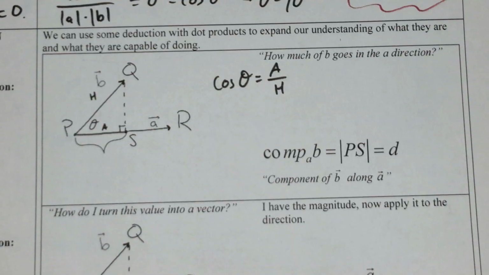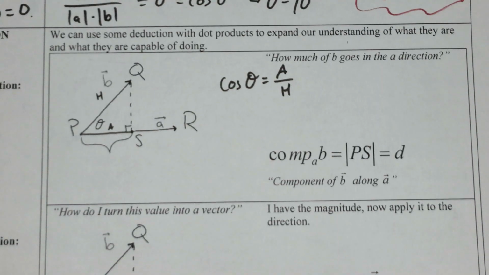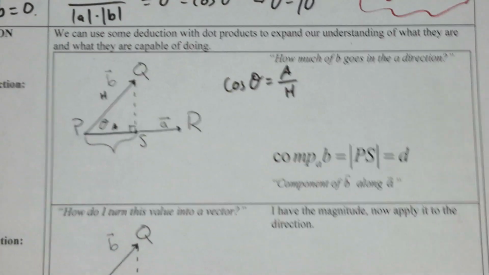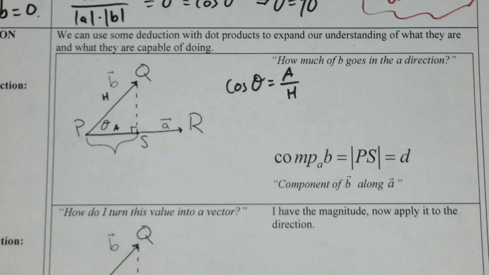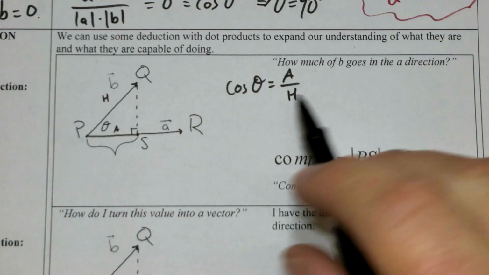If you Google what is a dot product, it tells you how much of B goes in the direction of A, or how much of A goes in the direction of B. And I find that so hard to conceptualize, but throughout this page we'll build that further.